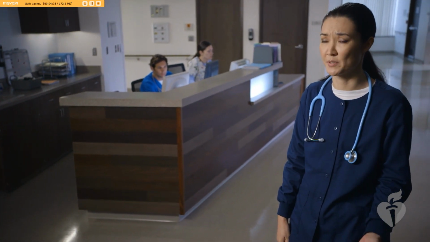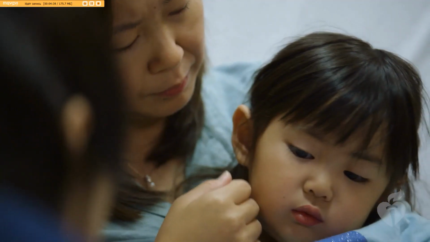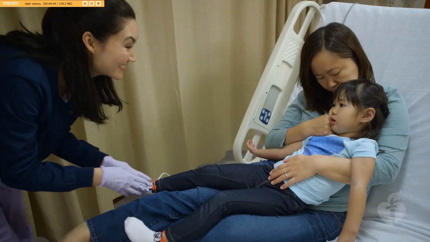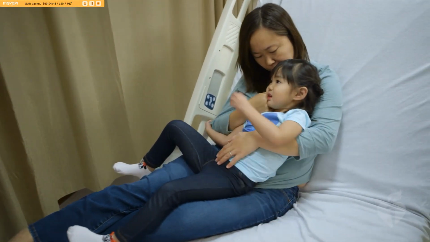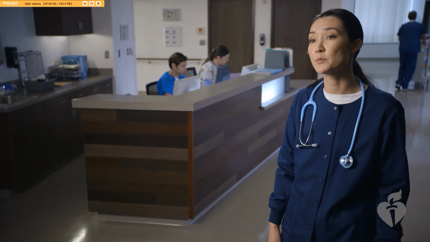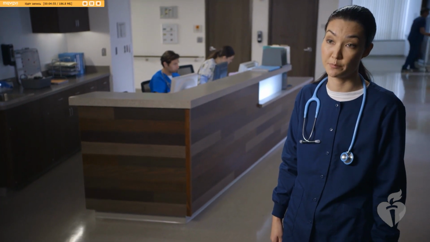Intervening can be as simple as positioning the child. For infants and young children, the best position might be in the arms of the parent or caregiver. Allowing the child to remain in a comfortable position often decreases the child's anxiety and subsequent work of breathing. A common respiratory intervention for children is administering inhaled medications by using a nebulizer.